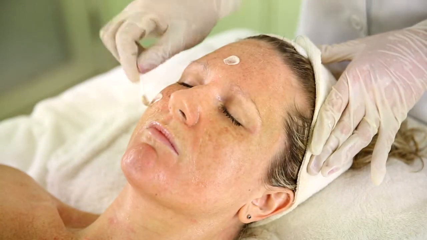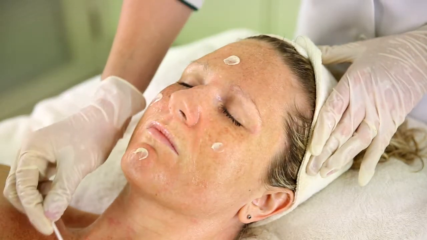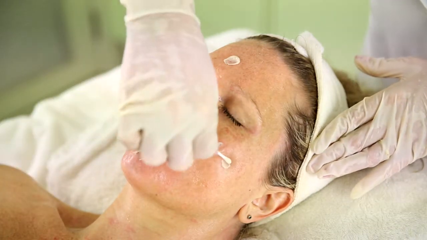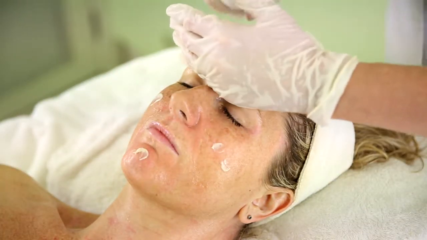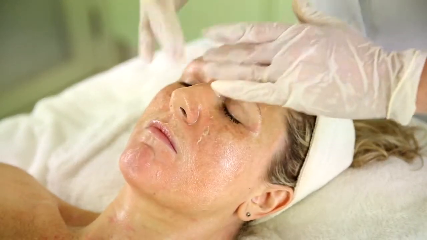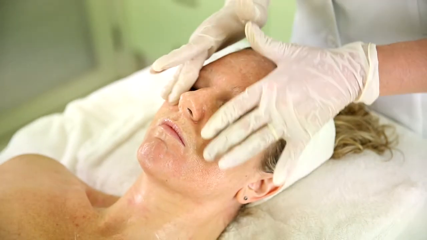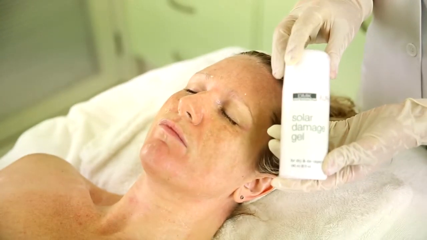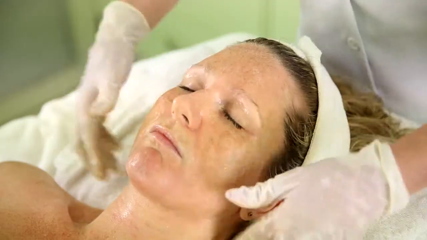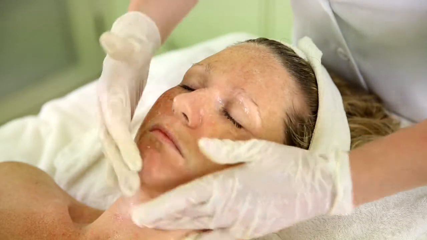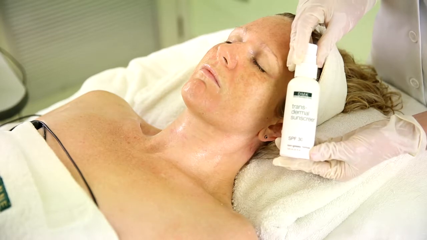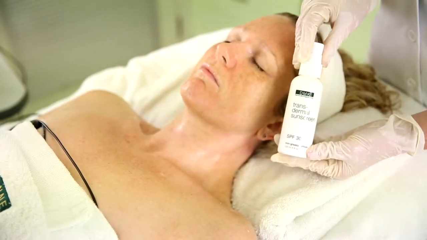Put 4 dots and then one on the décolleté. Spray. And over the top to lock it in, we'll be doing our solar damage gel. Then lastly, we'll put your DMK sunscreen on.